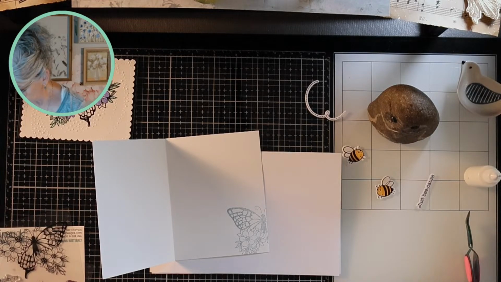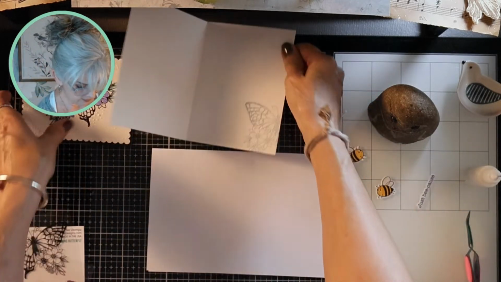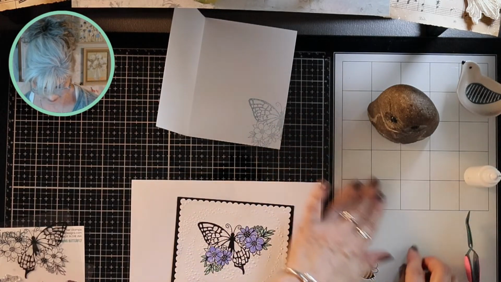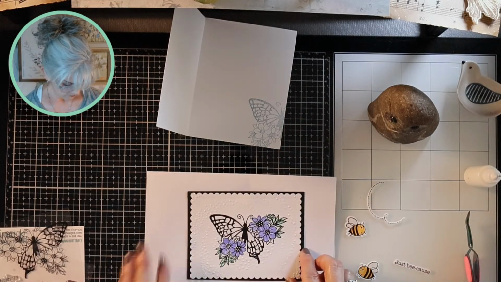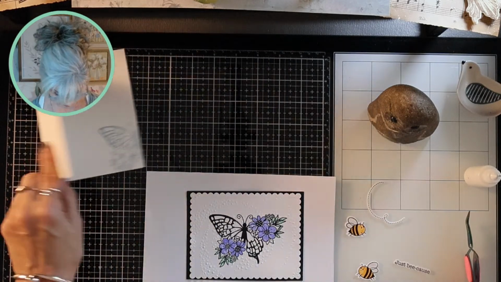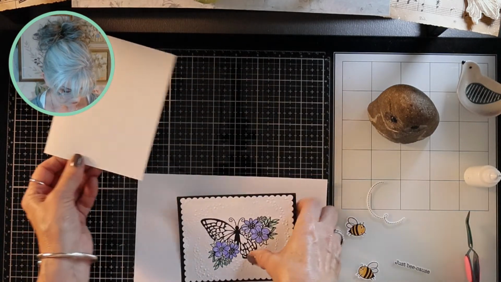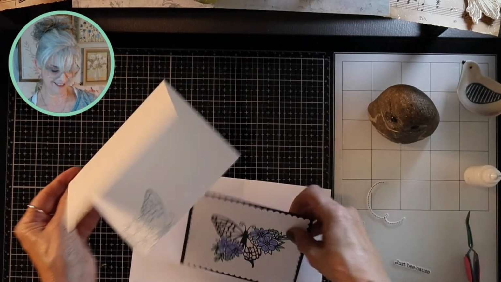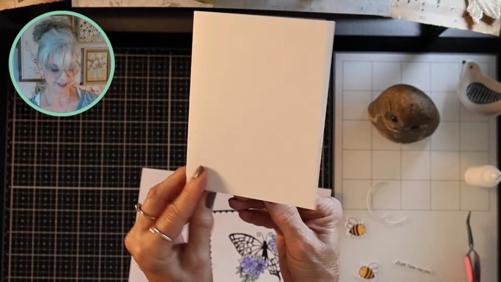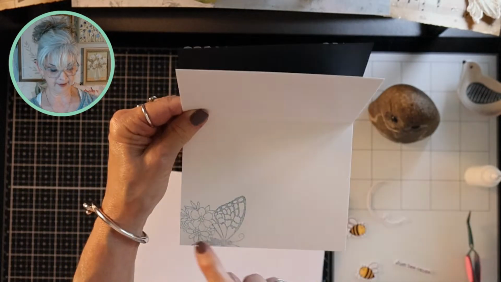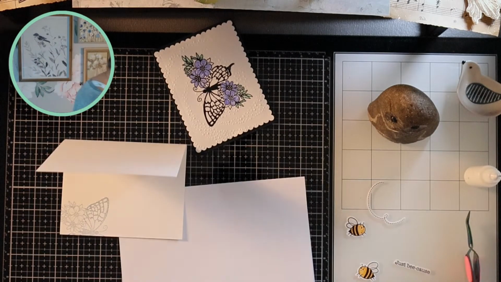Put that away later. All right. So we have our panel, and we have our little elements. Let's go ahead and start gluing, right? And you know what? I actually stamped that wrong, because this card, I'm going to save this, I'll use it again, but this card needs to open this way. So I should have stamped it the other way. So let me get another base.